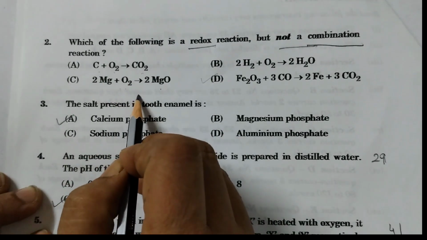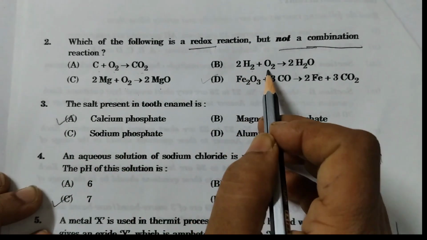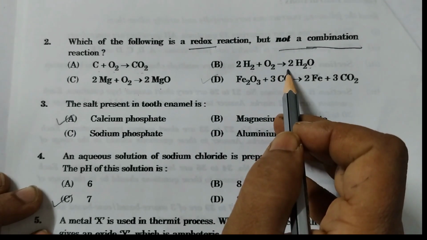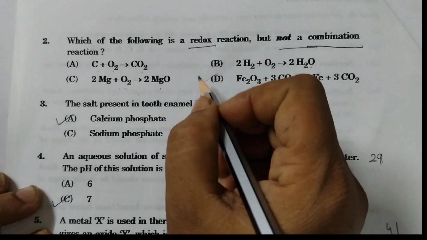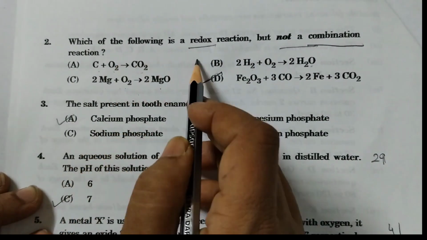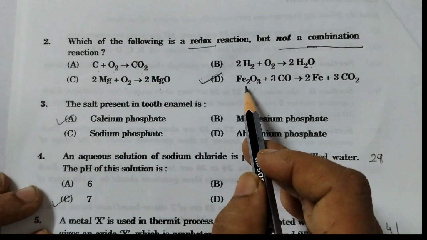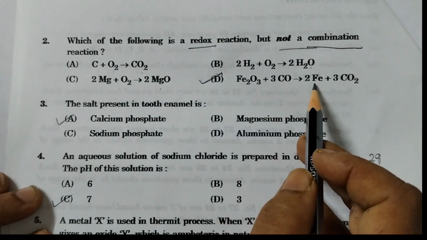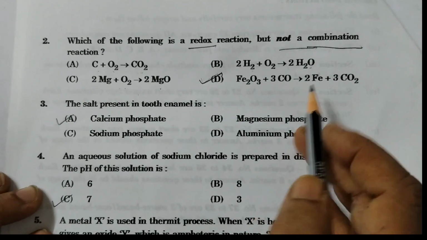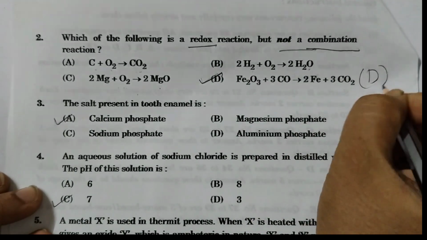So these are all combination reactions. This also, H2 plus O2 gives H2O, single product. So what is left? This one, and this is a redox reaction because it says which of the following is a redox reaction. Fe2O3 is losing oxygen and CO is gaining oxygen. So this is a redox reaction. Option D.